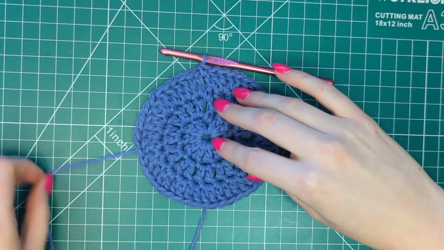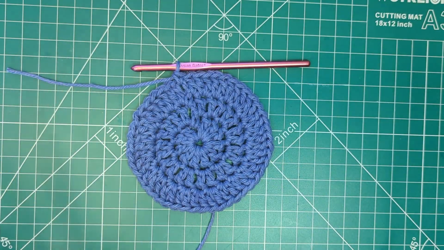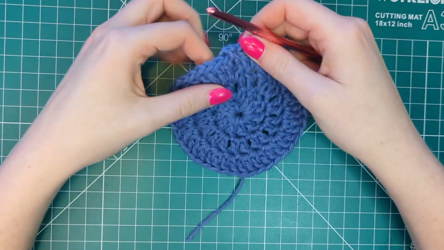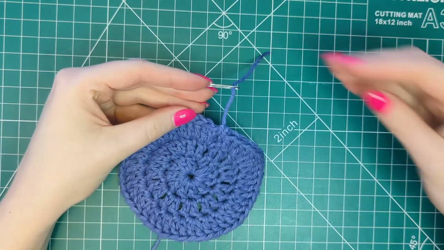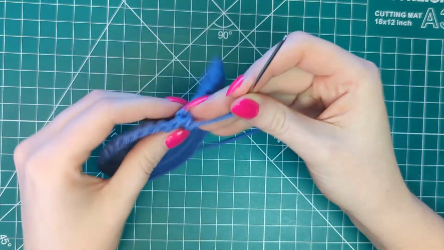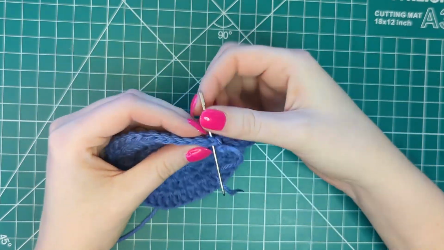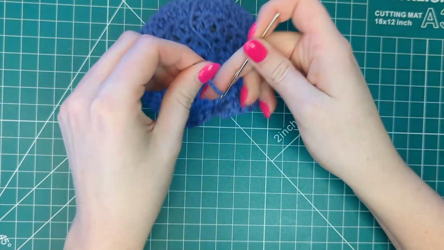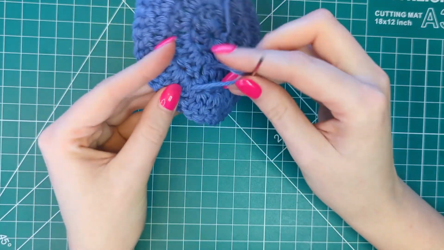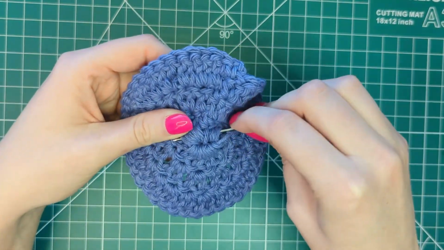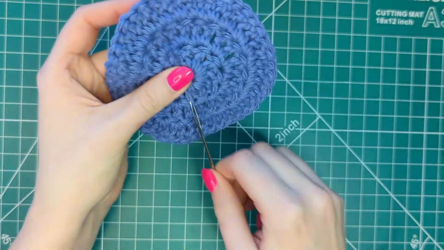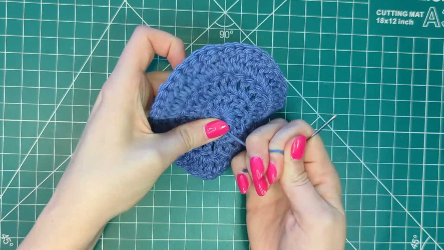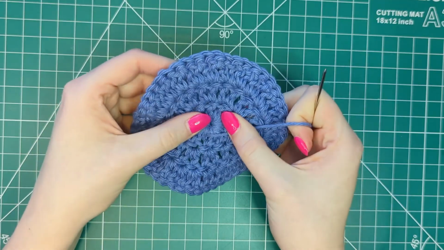I'm just going to go ahead, cut this. I'm then going to secure it by doing a single crochet, creating a knot so that it doesn't come undone. Next, I am going to weave in my ends. So I just have my needle, I'm just wrapping the yarn around and weaving it into the coaster. Next, for the tail end, I am weaving the yarn just around the circle and pulling the tail as I go. This is going to close up that center hole.